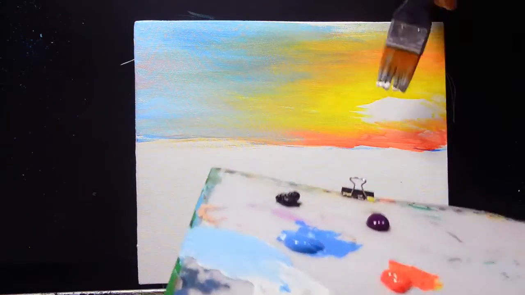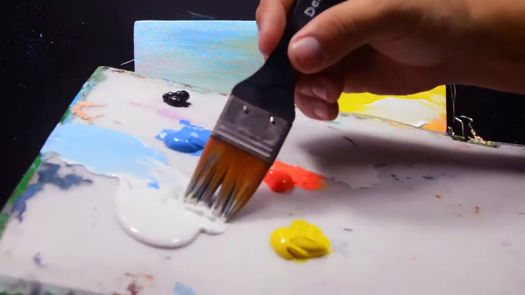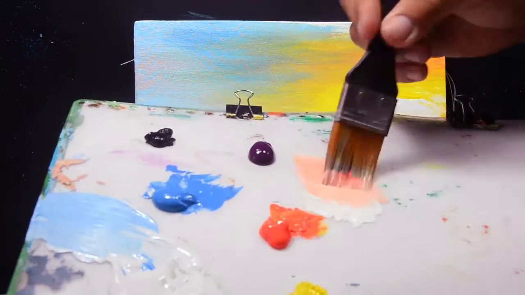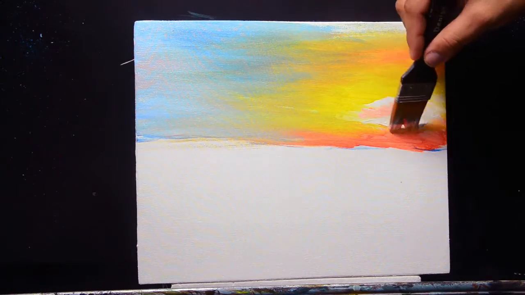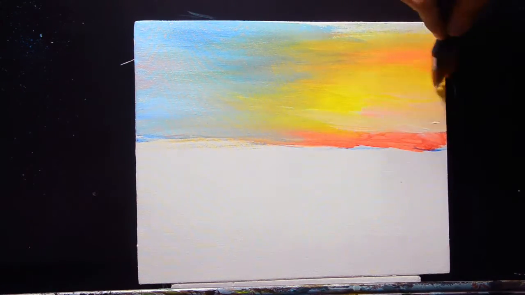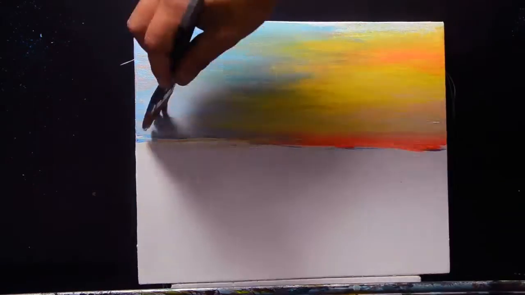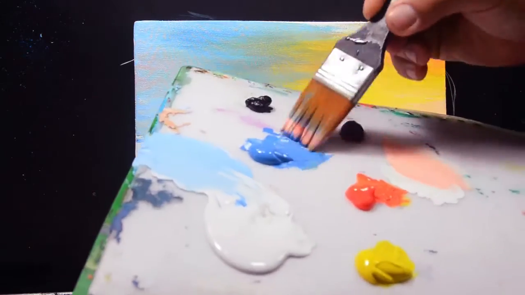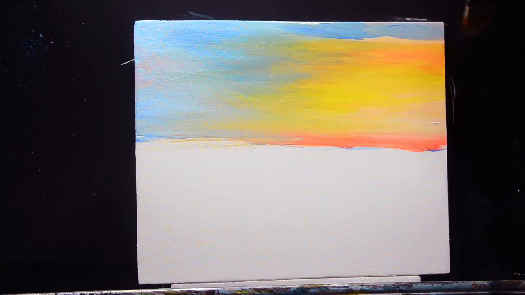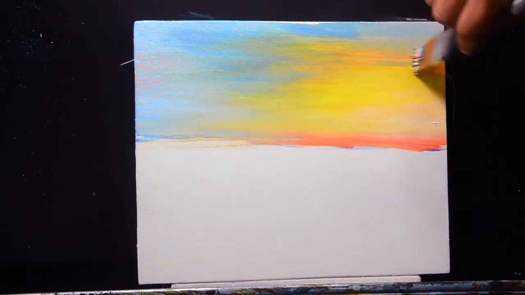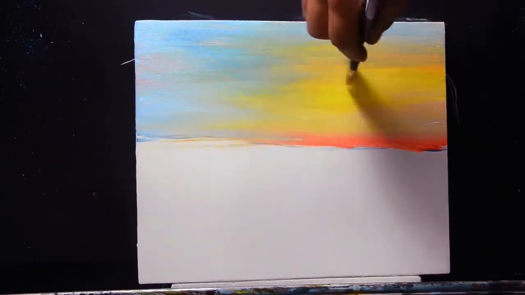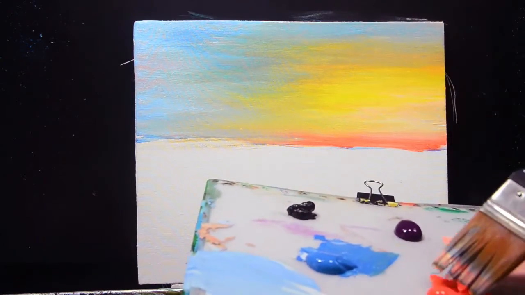Then the titanium white in this area here. Mix the color of titanium white and the fluorescent orange yellow to create a very lighter orange, in this area here. Just blend also this color. The blue color, or the cobalt blue, I'm going to paint here. That's looking good in that area there.